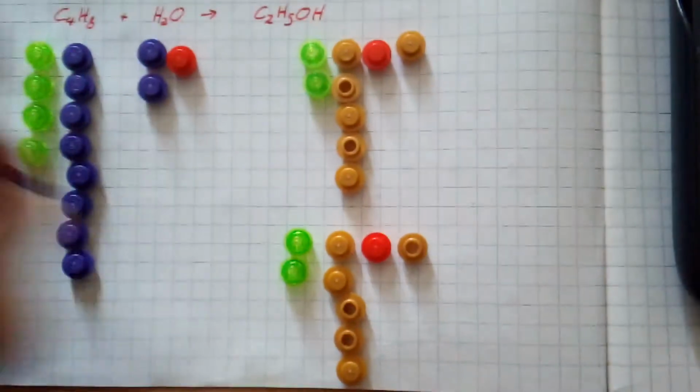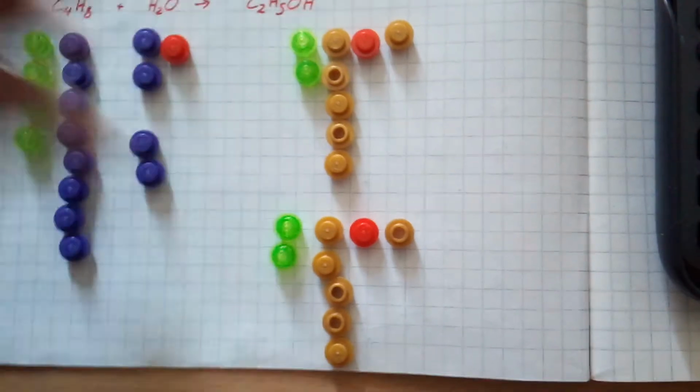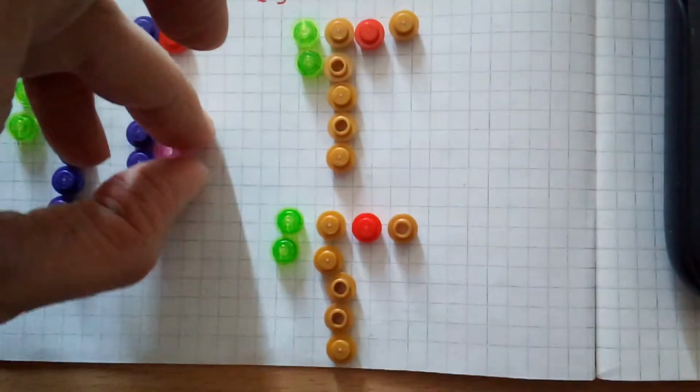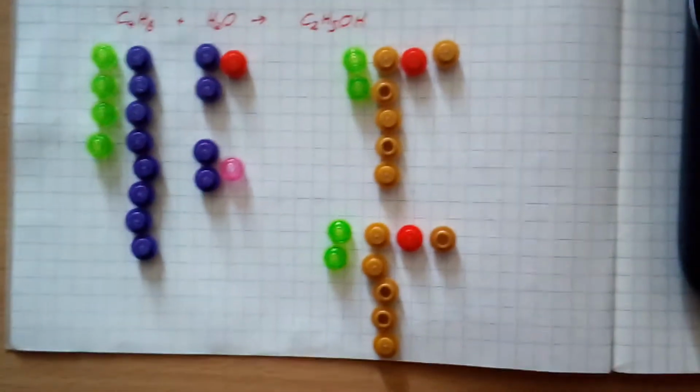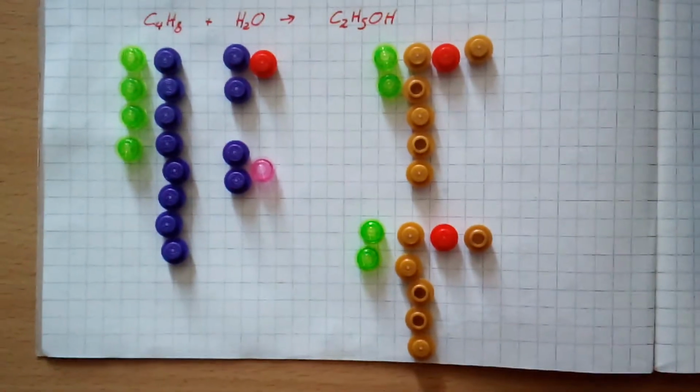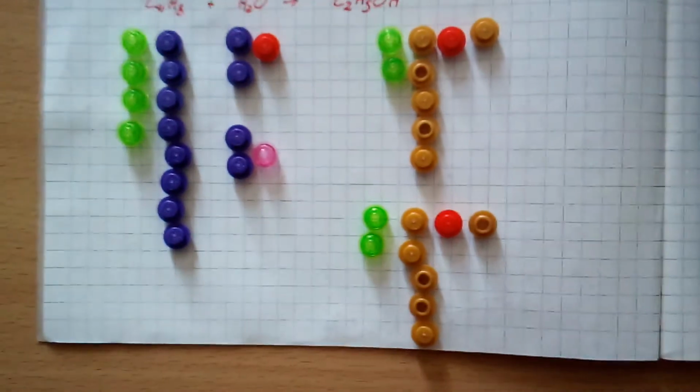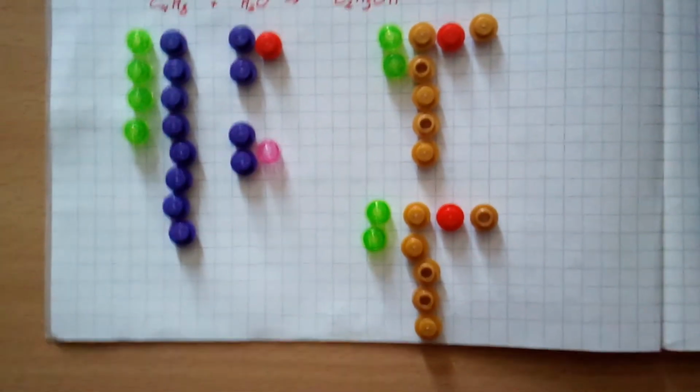I need 2 on the left side. So let's put in another H2O. I've run out of red, so I'm going to use a pink one there to be oxygen. Okay, so I've got my carbons balanced and my oxygens balanced. Phew. Now, let's see how many hydrogens I've got.